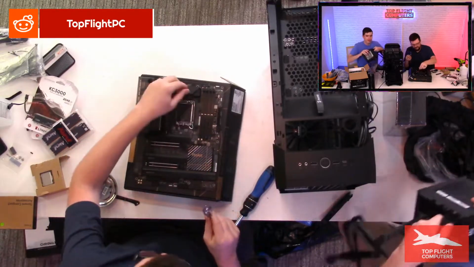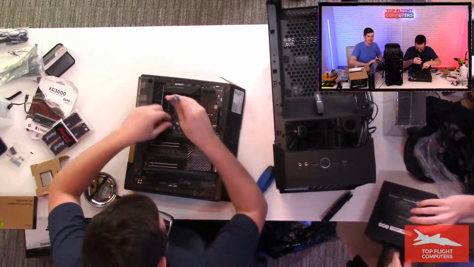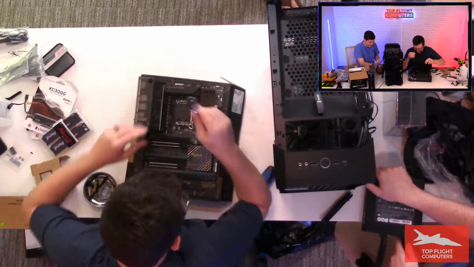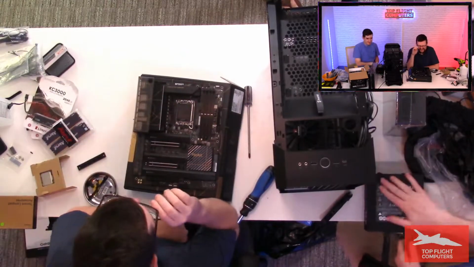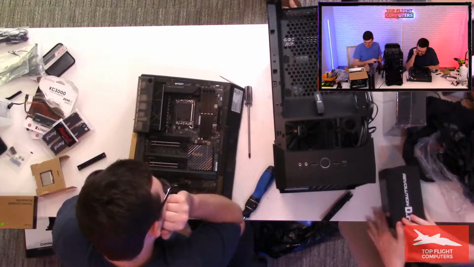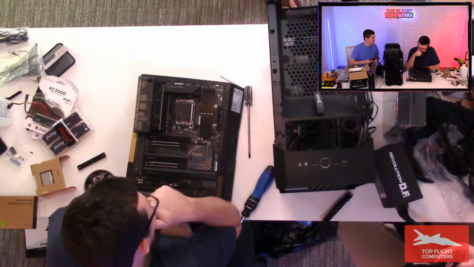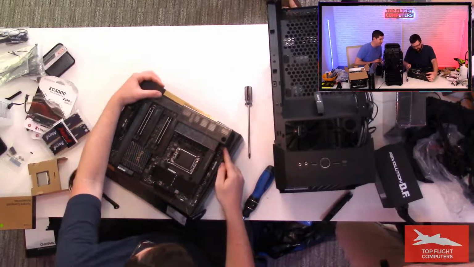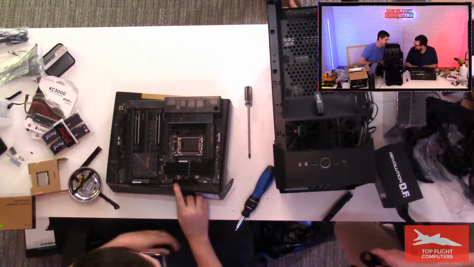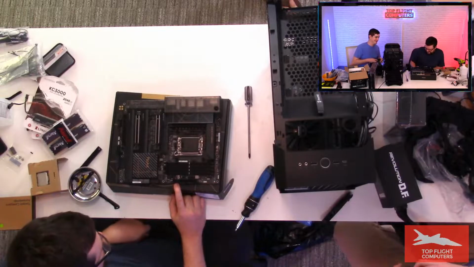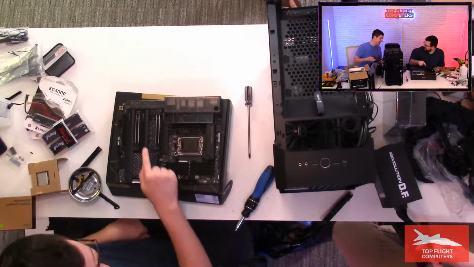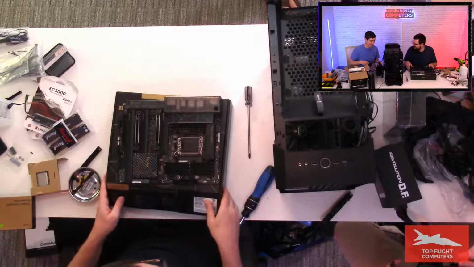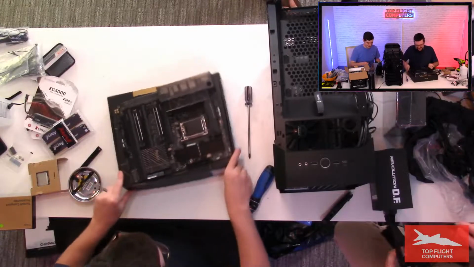I'm trying to get this 24 pin in because the stupid tolerances on this Enermax power supply don't let it slide in easily like the Seasonic ones. Oh, you asked. Hey Andrew. Yeah. So we need an 8 and a 4, and a supplemental 6 on the board. And we need a 6 for the 8K. Okay.